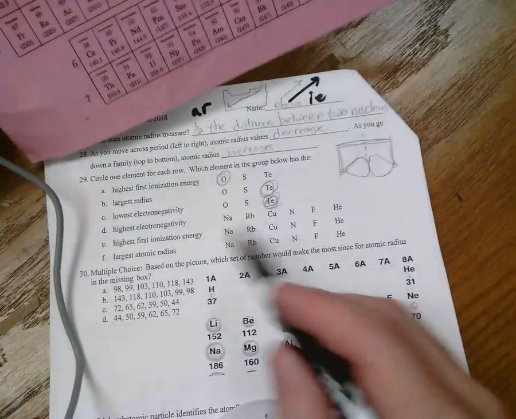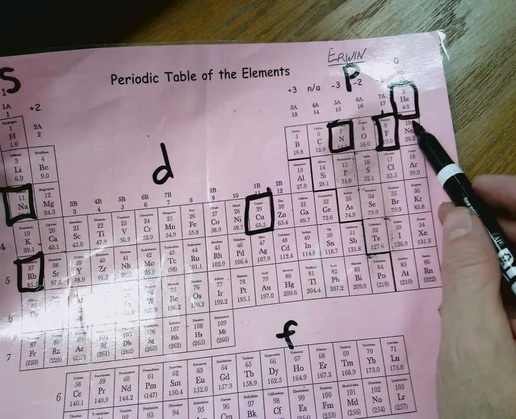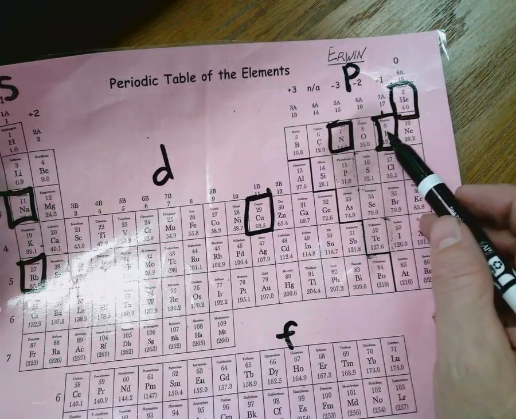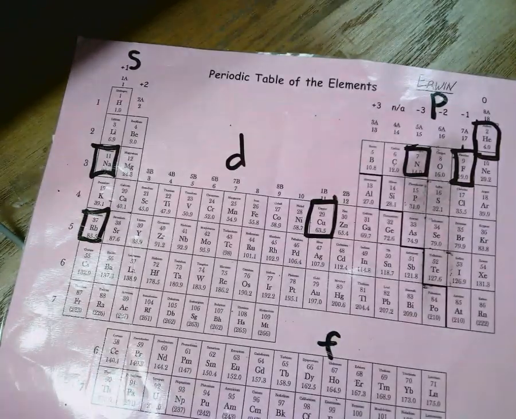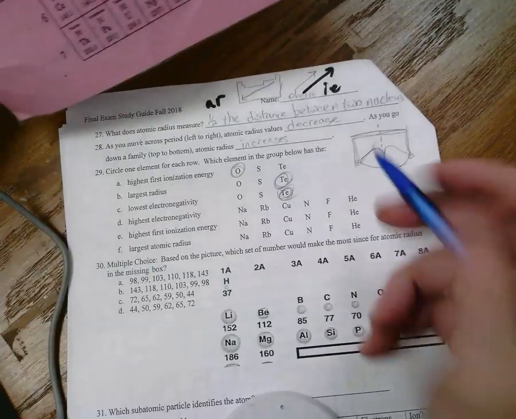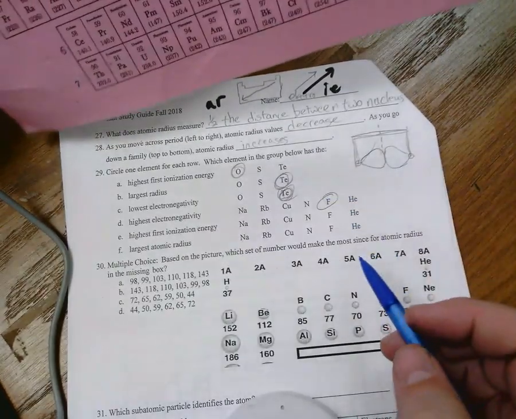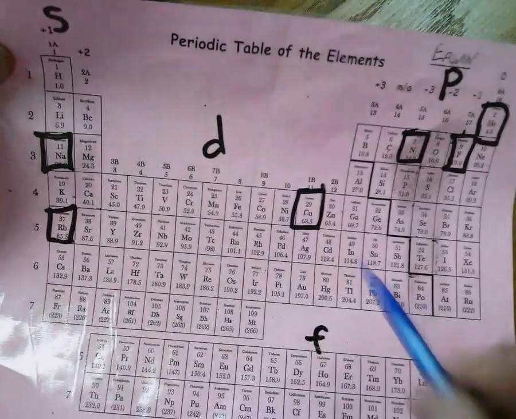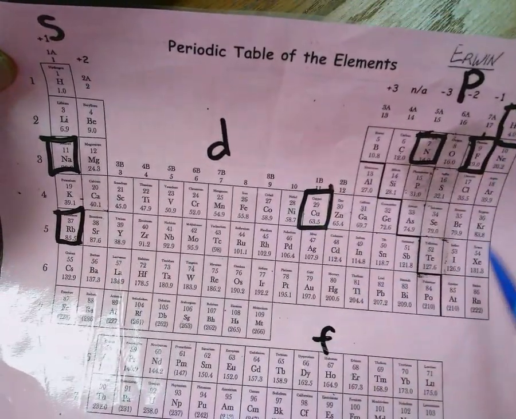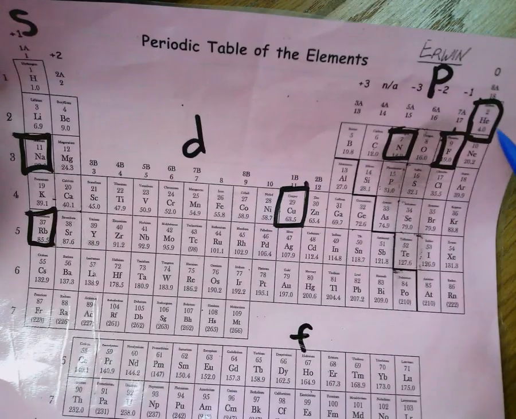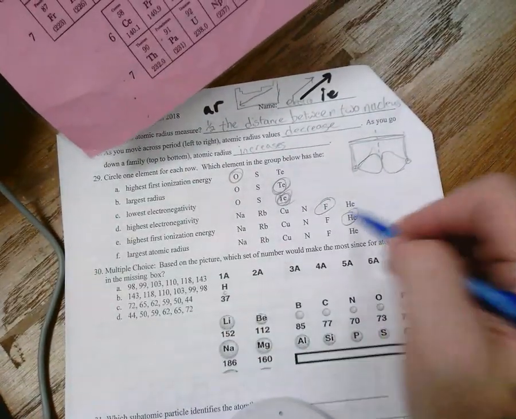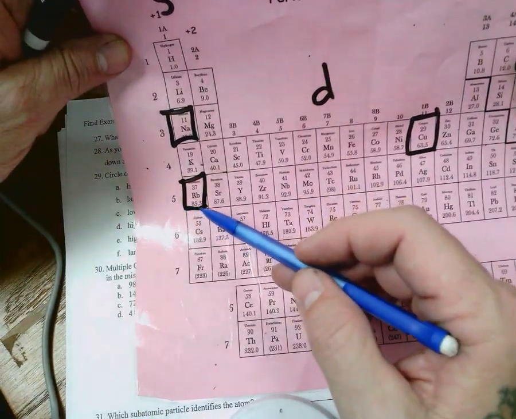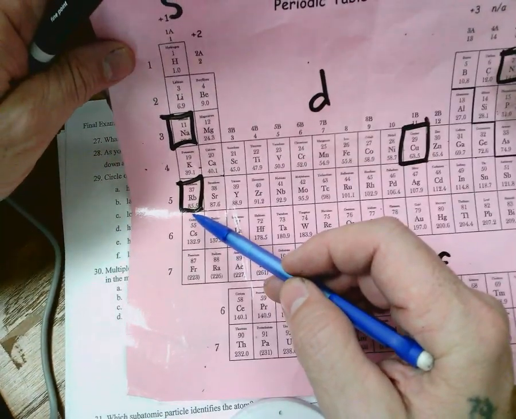All right. Highest electronegativity. Well, we already talked about noble gases having 0. The trend is up into this corner where fluorine is, so it's definitely going to be fluorine. Highest first ionization energy. That's the amount of energy to remove an electron, and noble gases are subject to that. You can remove an electron from a noble gas, so that's helium. Largest atomic radius. That's going to be down and to the left, so that's going to be rubidium here.